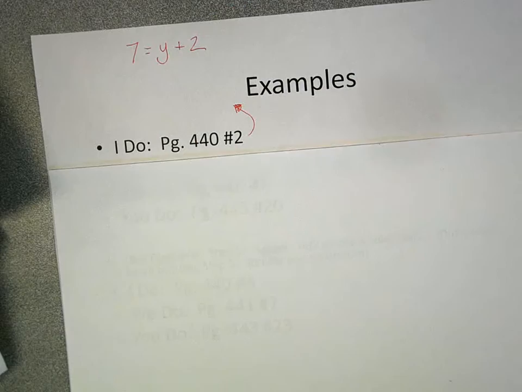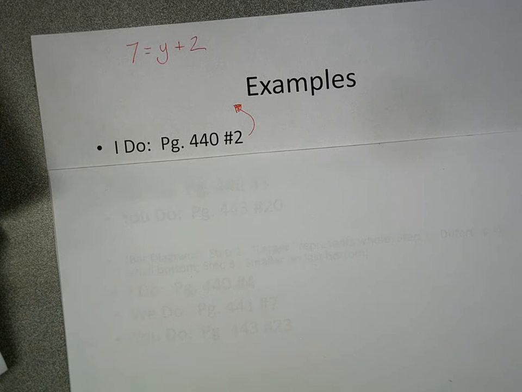Now, listen carefully. I'm going to start by getting this out of the way. What is the answer? What's the solution? 5. It's 5, right? We know it. What we're about to do is not about knowing the answer. What it's about is practicing the process of how to correctly get an answer.